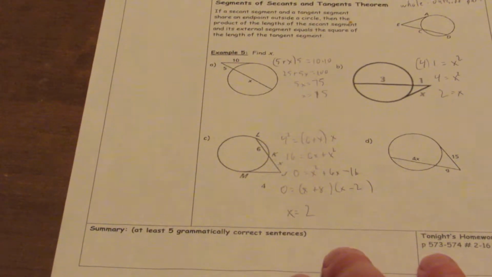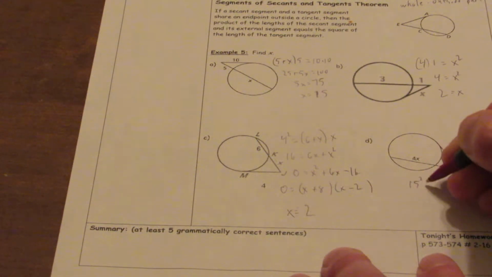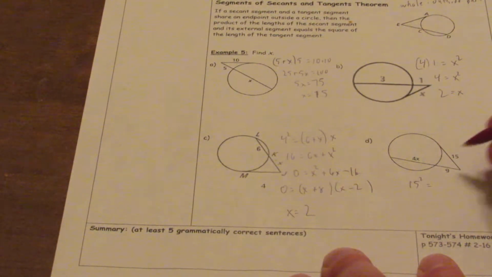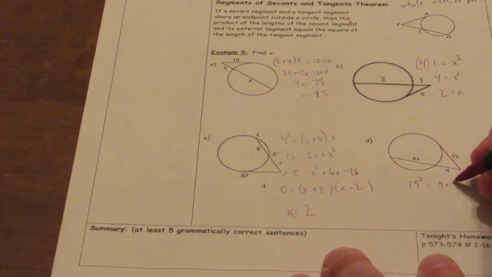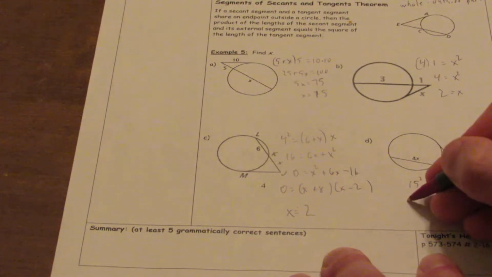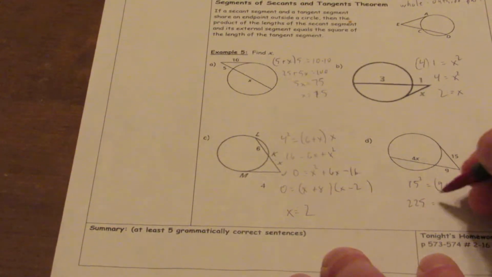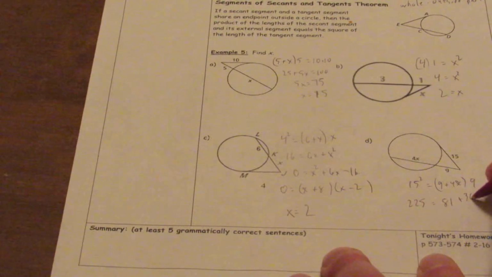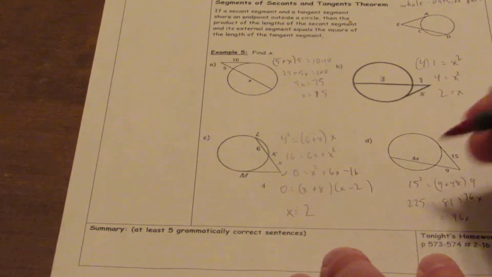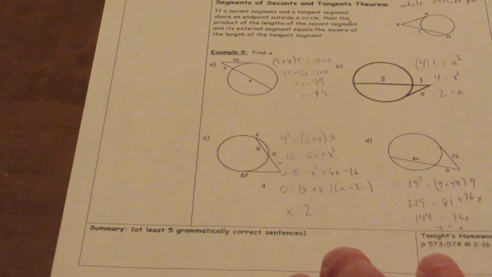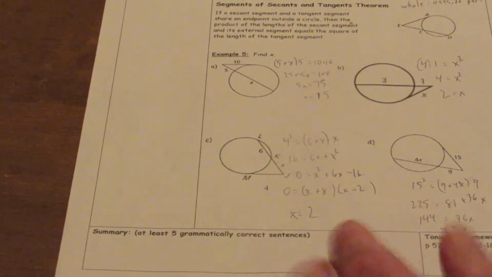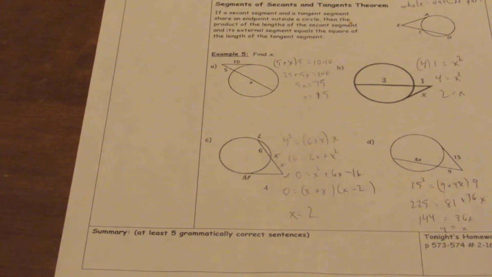And then D, 15 squared, the whole times the outside part, equals 9 plus 4X as my whole, times 9. So I have 225 equals 81 plus 36X. 36X equals 144. And X equals 4.